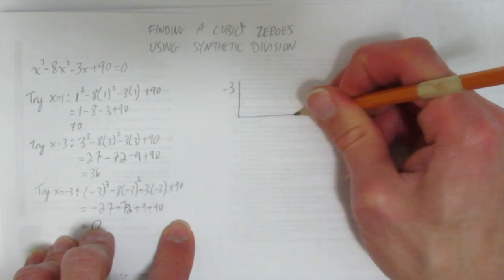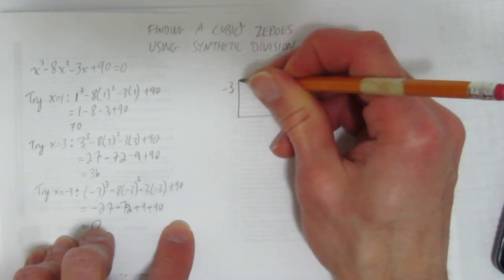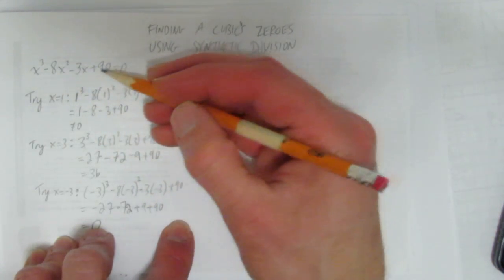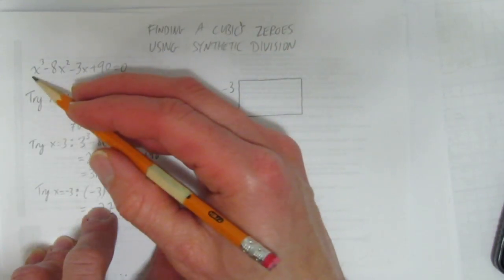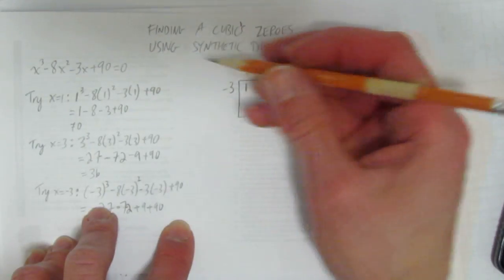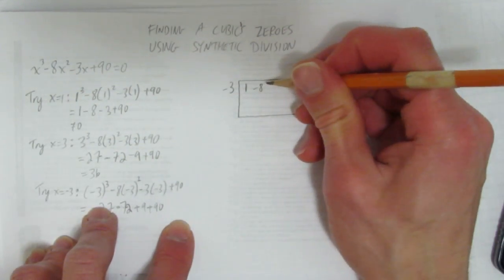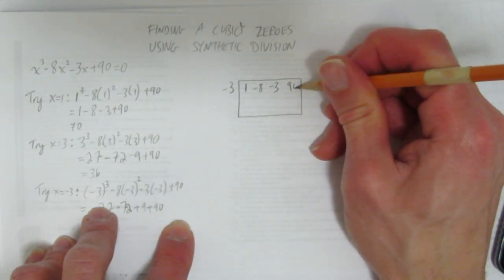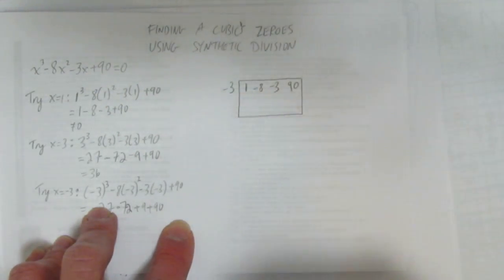Okay, let's set up this box here. This is how synthetic division works. You set up a box and you put the coefficients of the polynomial you're looking at. Coefficient of x cubed here is just a 1. There's no number there, it means it's a 1. Next coefficient is negative 8. Next coefficient is negative 3. And the last number, the constant, is 90. Outside here is my 0.